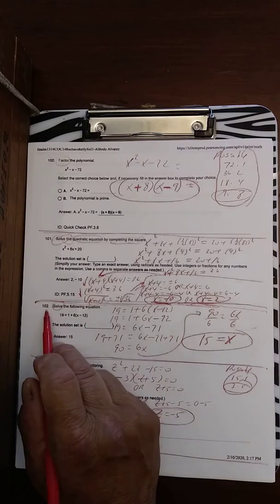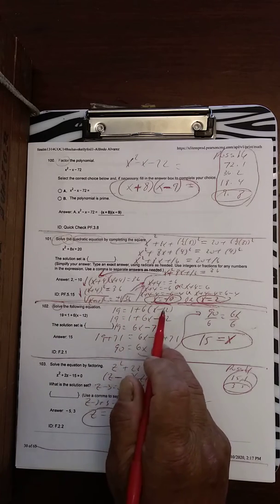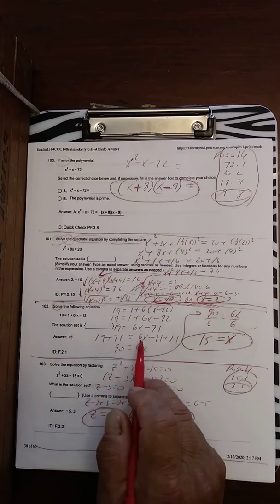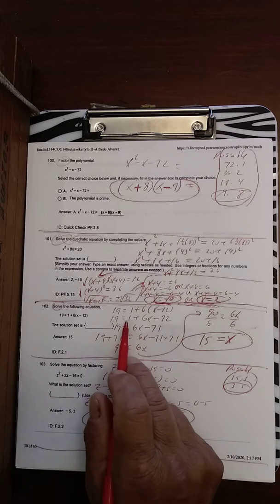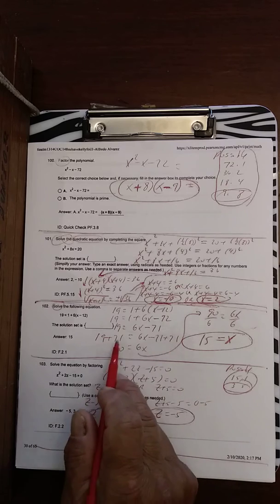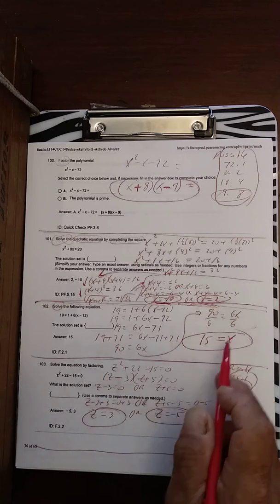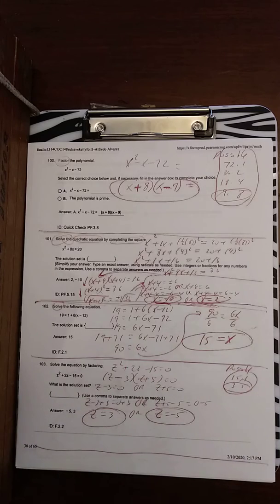Next one, 102. 6 times that, 6x, 6 times that is 72. So now we have the two numbers, 6x, put it here, and 1 and negative 72 is negative 71. Now let's add 71 to both sides. So this can be 9 equals 6x. Divide by 6, so x is 15.